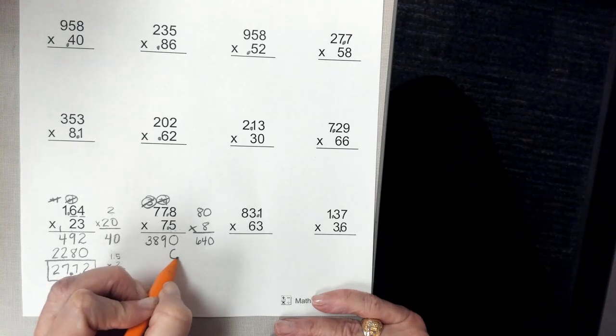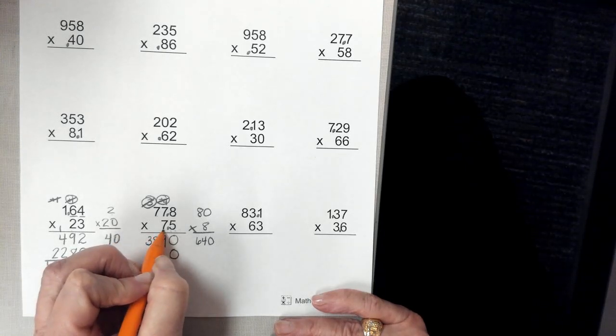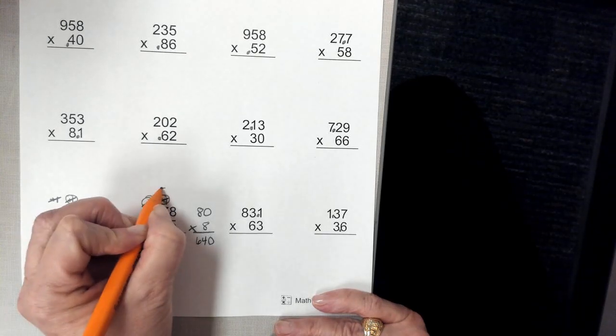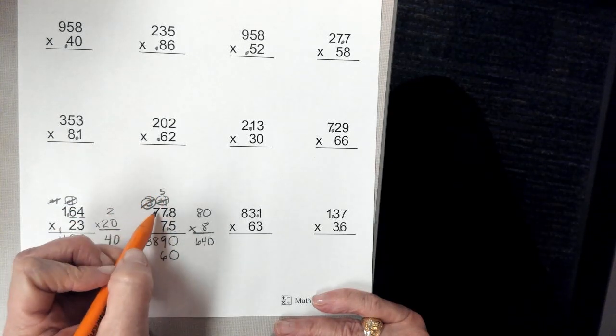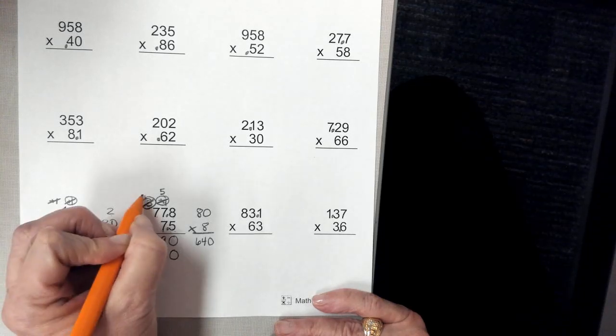Put your 0 placeholder down, and we're going to multiply by the next digit. 7 times 8 is 56. 7 times 7 is 49, plus 5 more gives you 54.